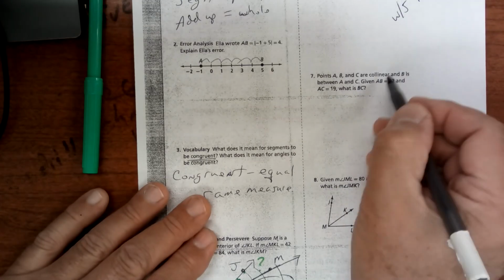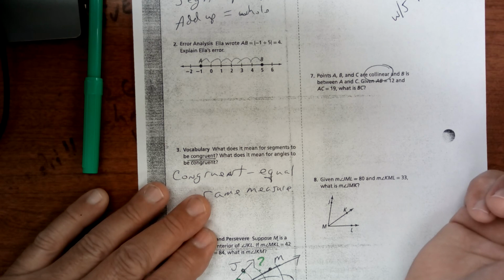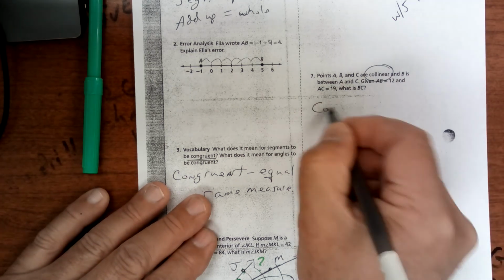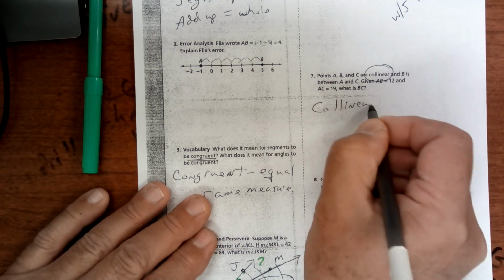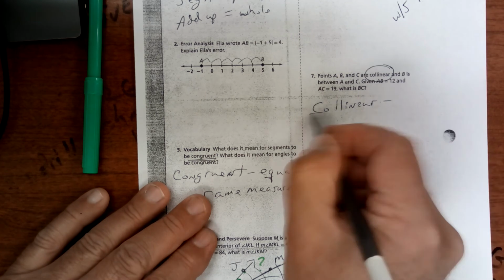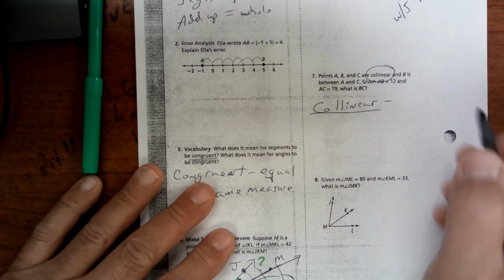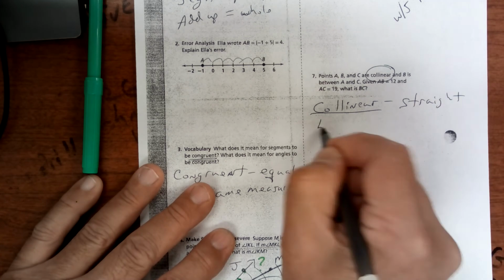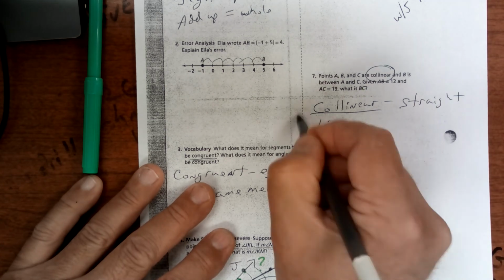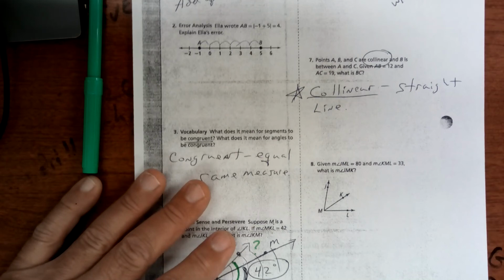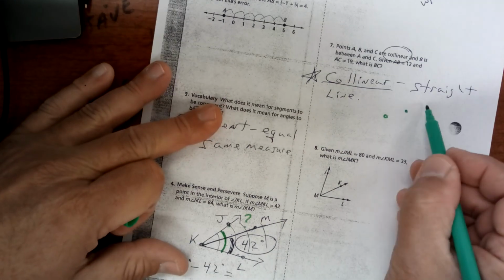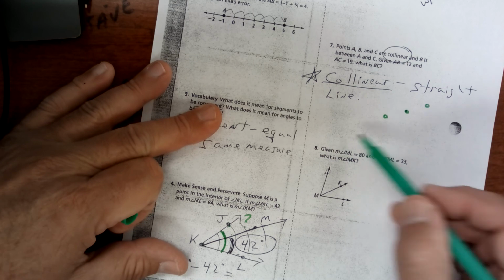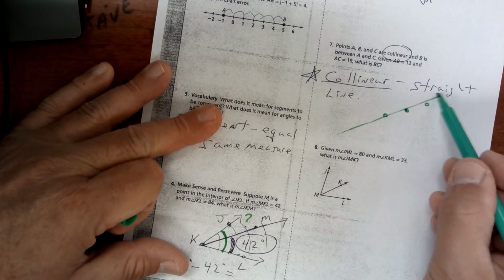Okay, now watch this one. Collinear is another word you need to learn today, so write this down. Collinear. Okay, and I'm going to stop talking in just a minute. Collinear means in a straight line. Write that down. This is a very important word. So look here. If I put these dots like this, like if you see mama duck and baby duck, they walk in a straight line, that would be collinear.